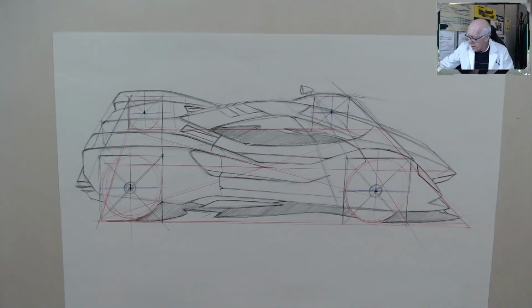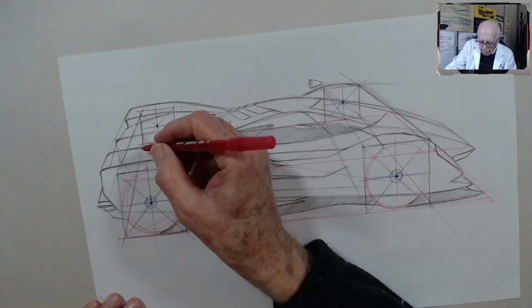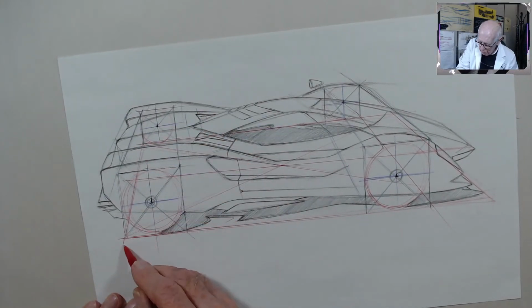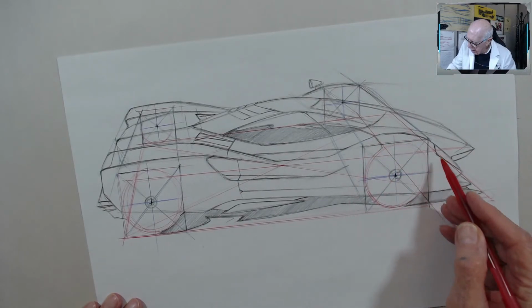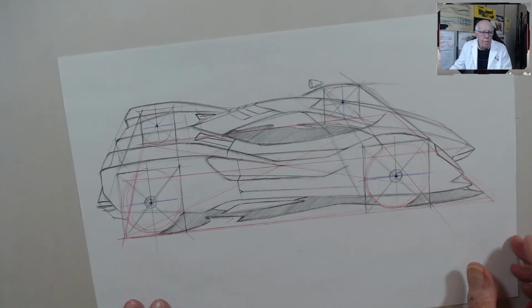Now in this case, just to emphasize how strong this platform is, look at the platform here in red. That platform is there, to there, to there, right through there. There's my platform. I'm building that whole vehicle around that platform.